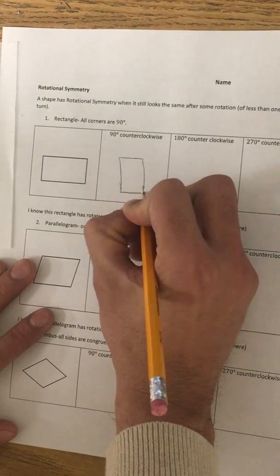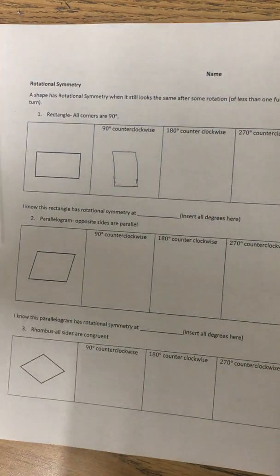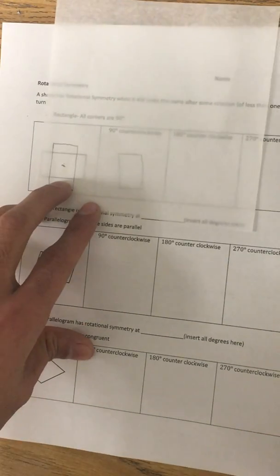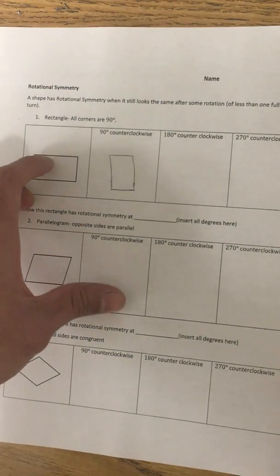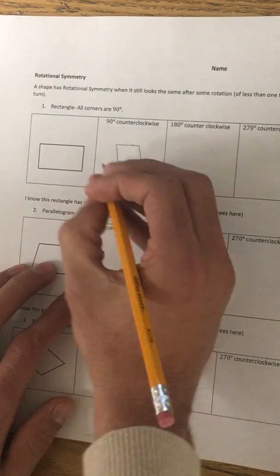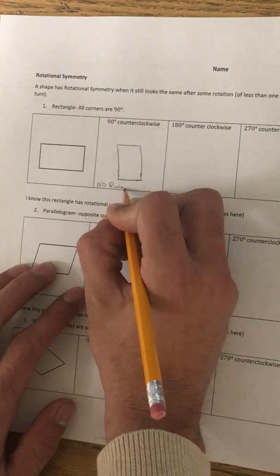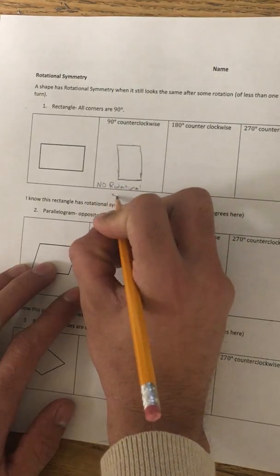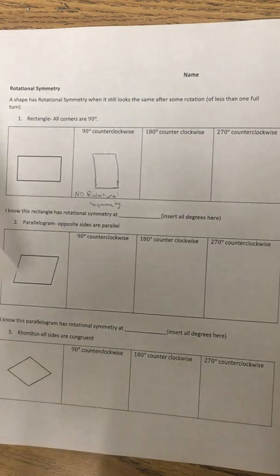The question I ask myself then is, do these shapes look the same? In other words, when I rotated it, did I get the same shape or is it a little bit different? As you can tell, in this one the long side is left to right. This time, the long side is up and down, so no. So in this case, there is no rotational symmetry at 90 degrees counterclockwise. I didn't get the same shape. I should get the same shape, the same orientation.